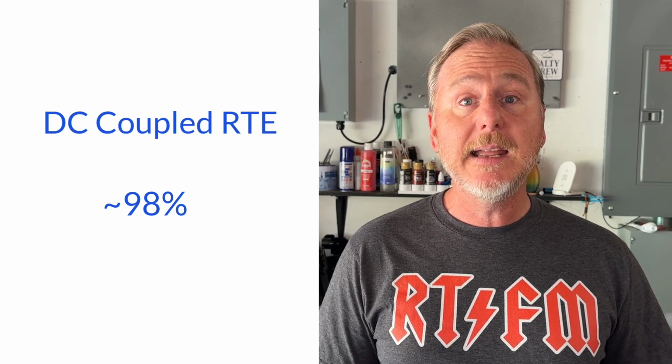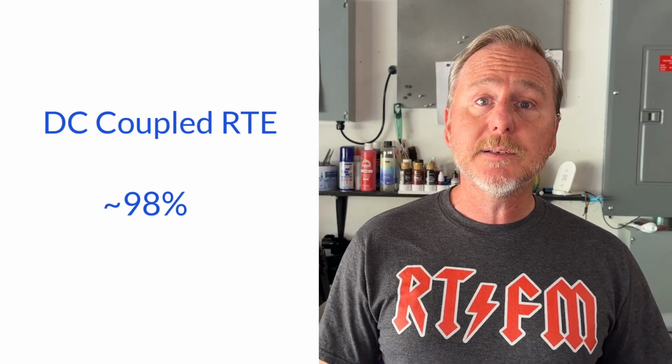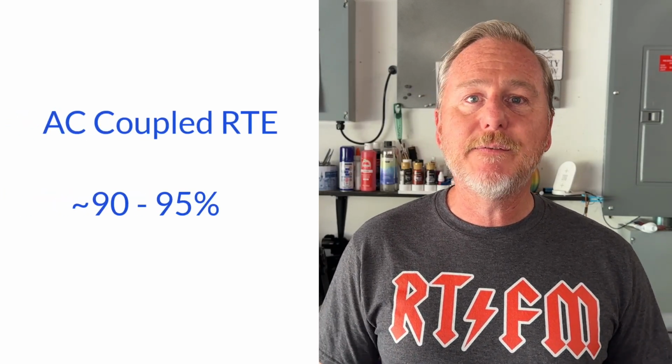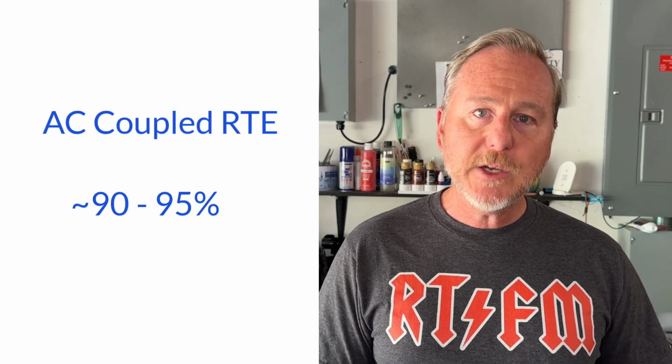So in a DC coupled system, the round trip efficiency is generally around 98%. That's pretty dang good. Only 2% losses going in and out of the battery. For an AC coupled system, it's anywhere between 90 to 95% for a round trip efficiency. I mean, again, 90%, man, that's kind of bad. It's par for the course when you look at the two different systems. But there are some things that kind of offset that in an AC coupled system. It's one of the pros for AC coupling.